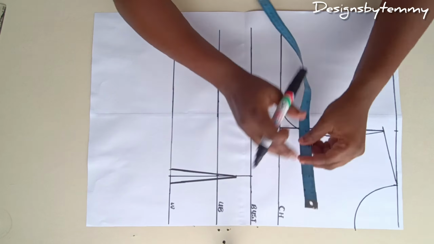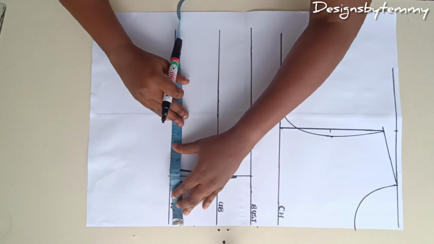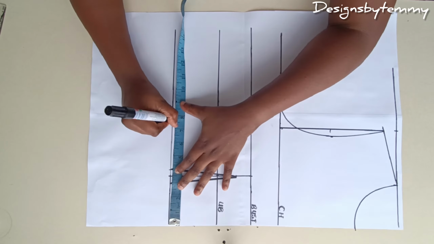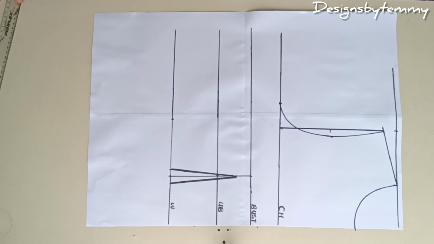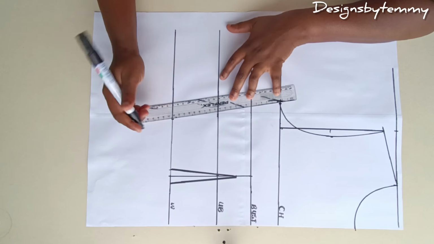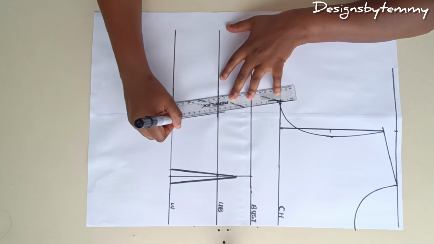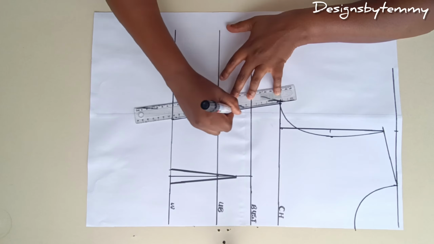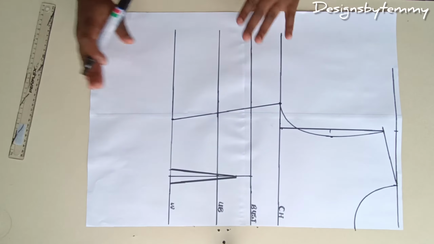Next, I'm going to input my bust measurement on my chest line, and on my waistline, I'll input my waist measurement. Then I'll connect the points. As you can see, I did not replace the dart. This is because I'm going to leave the place open.